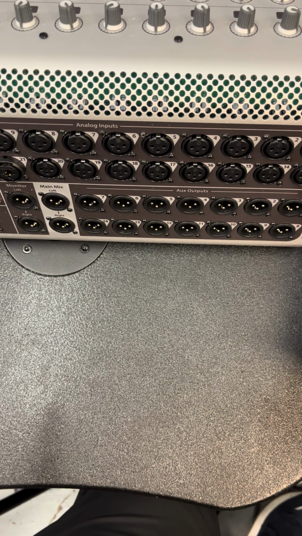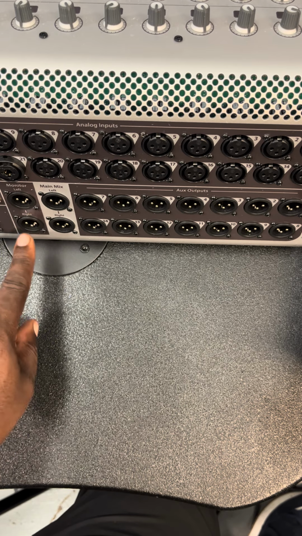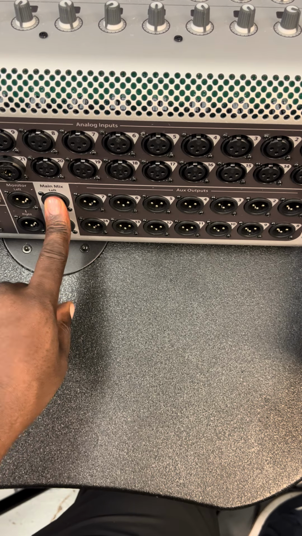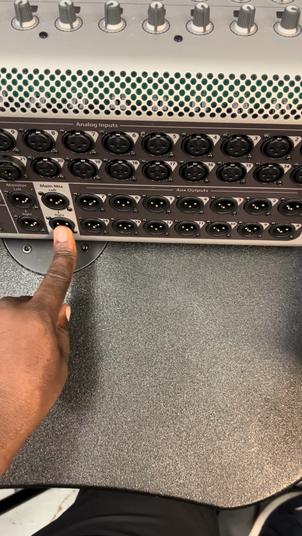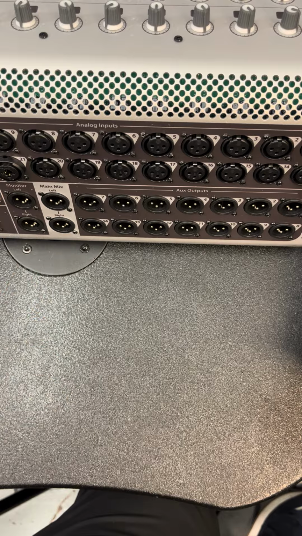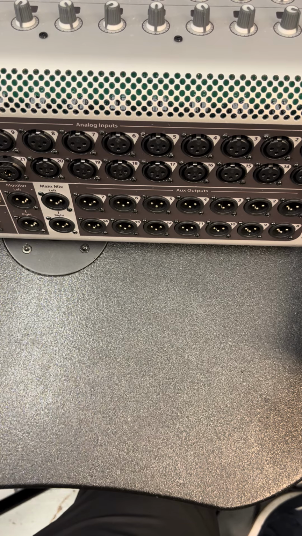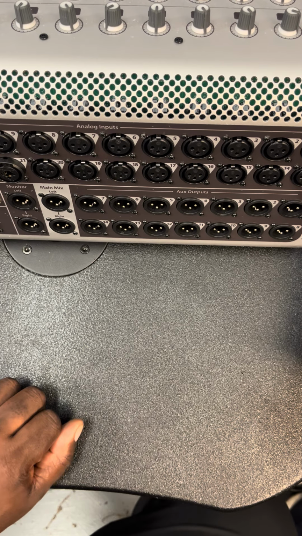On this particular board and most digital boards now, they have a monitor left and right and a main left and right. Always remember that your main left and right is for your house, front of house. Monitor left and right, you may use that, say if the board is in another room, somebody's doing a live stream, and they want to hear what's going on in the actual venue, the actual concert, in a whole separate room. That'd be good for that. They can run monitors or whatever to hear. They mix a live screen, things like that.